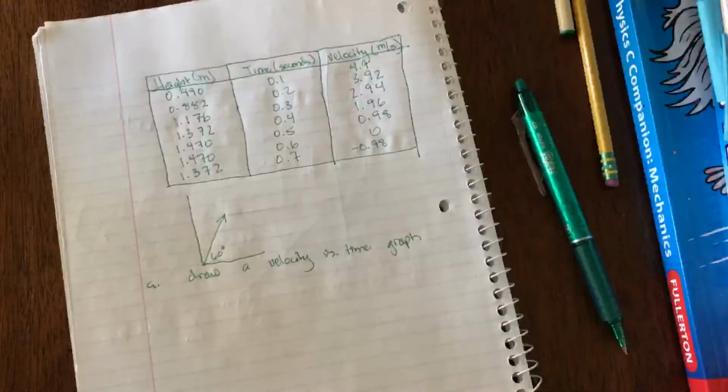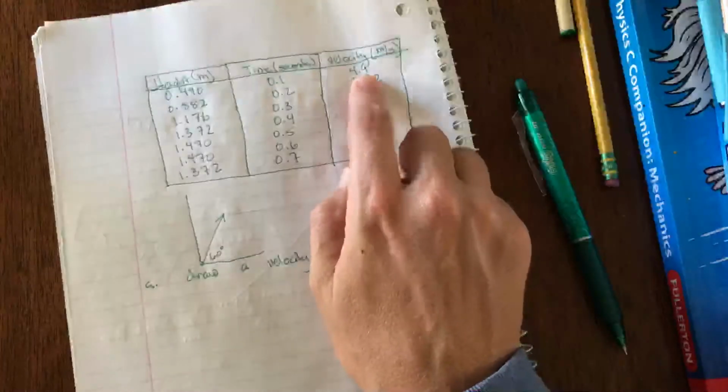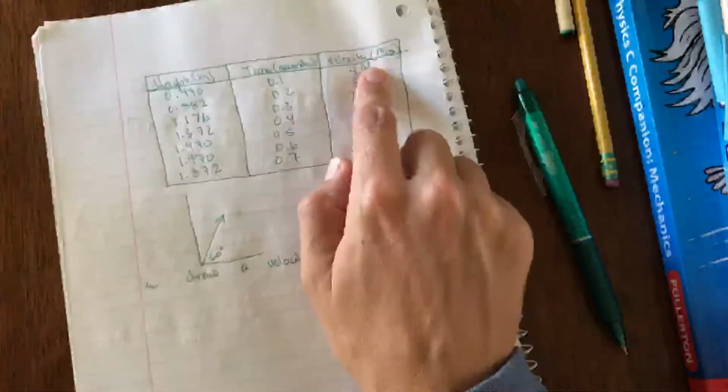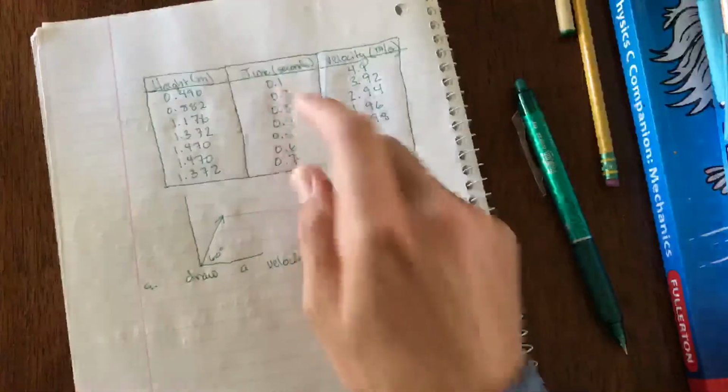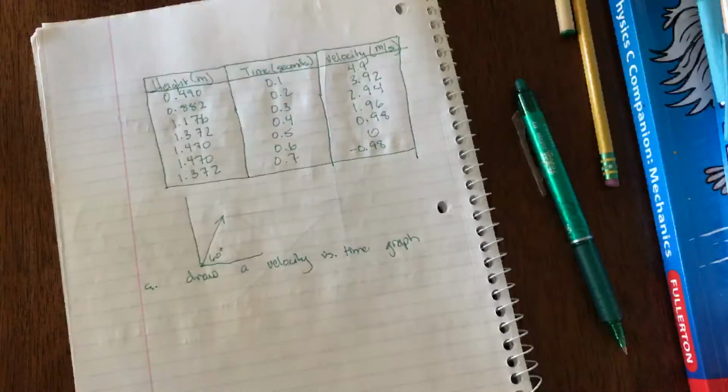Another secret to part A is that you could actually just do your starting point, so 0.1 and 4.9, and then draw a line with slope negative 9.8, because we know that is the acceleration in this case. And we know it's going to be linear because the acceleration is constant, and it's constant negative 9.8.